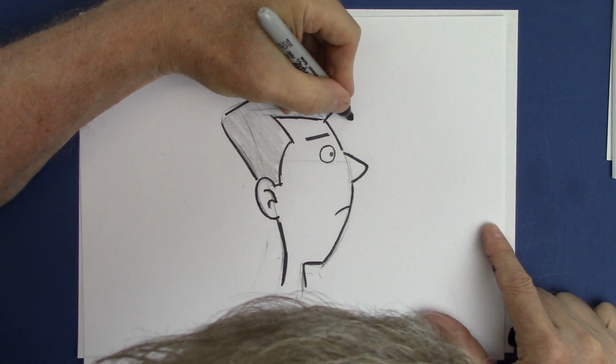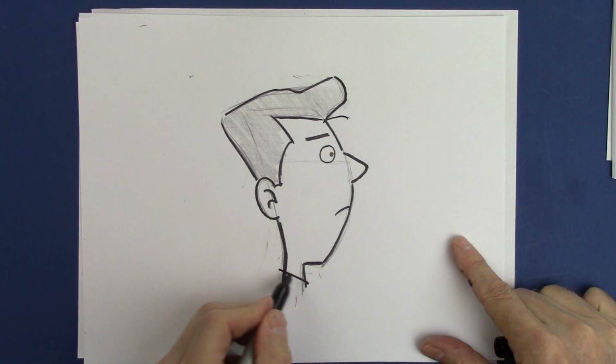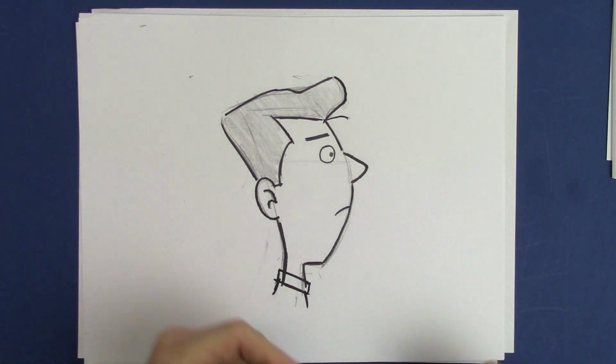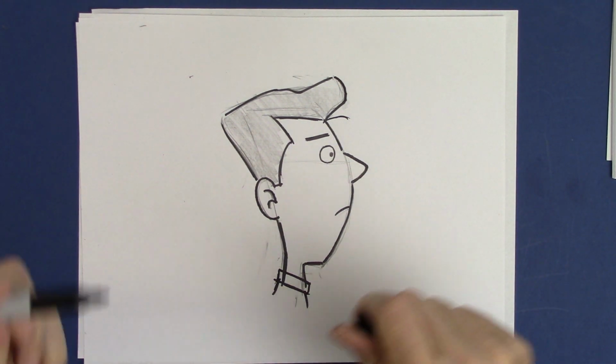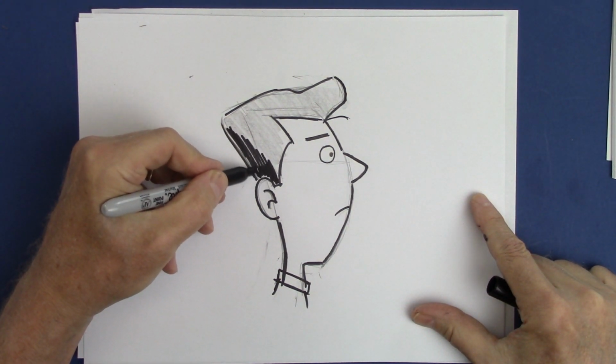Now I'll put one strand of hair coming off here. And there you go. I'll see if I can do this really quickly. Just give it a little more character.